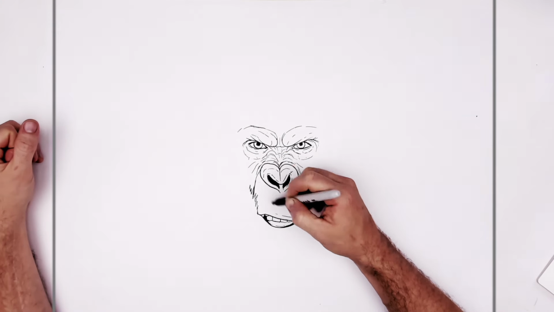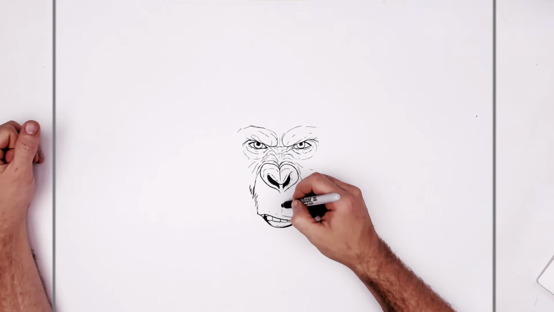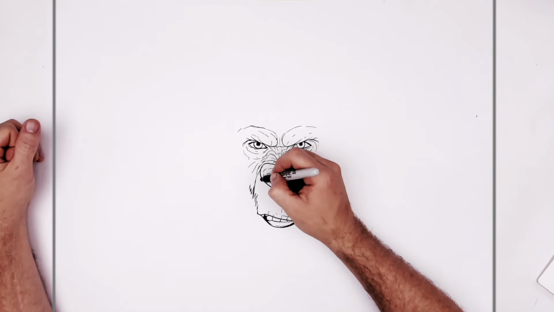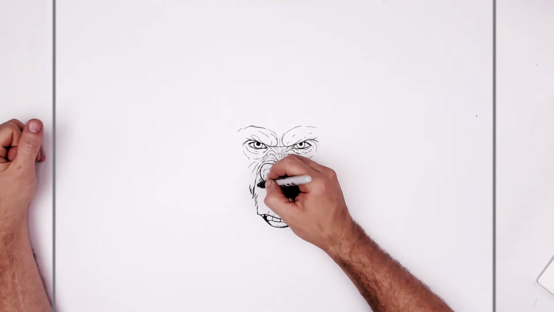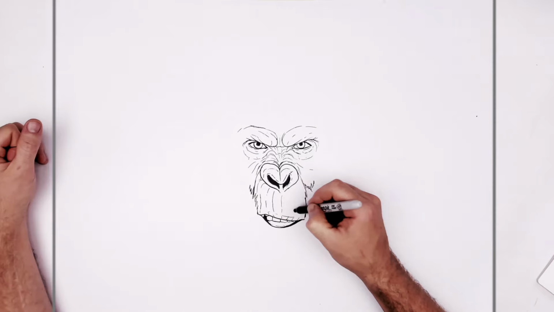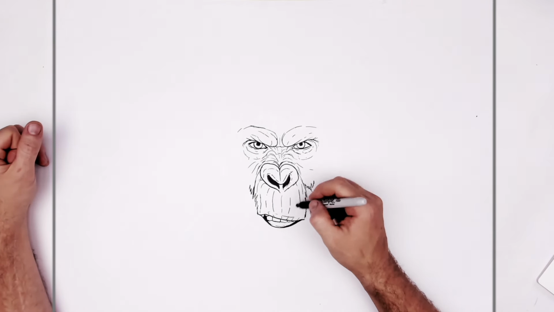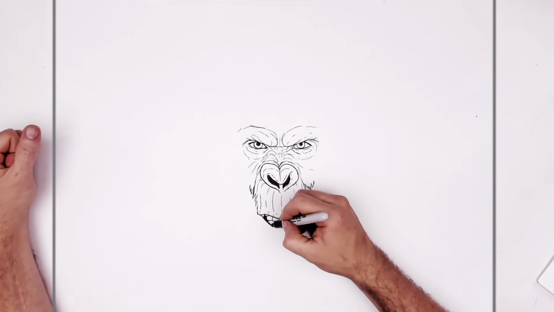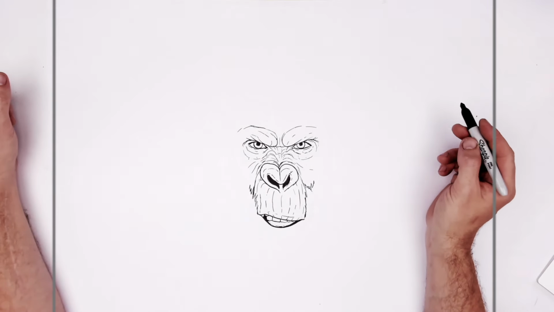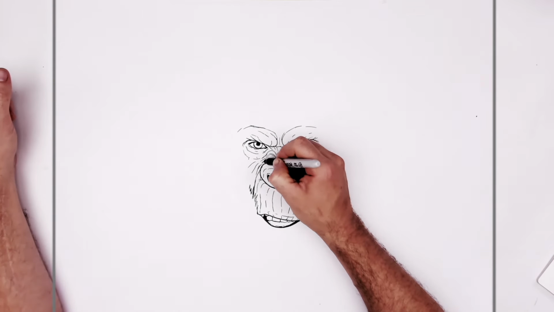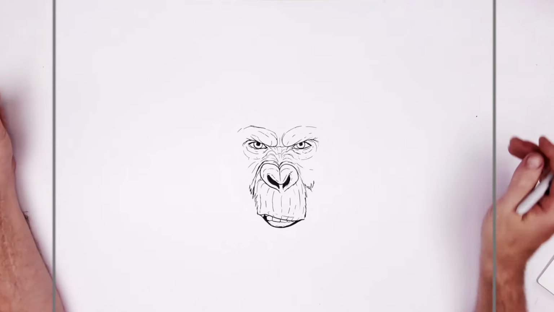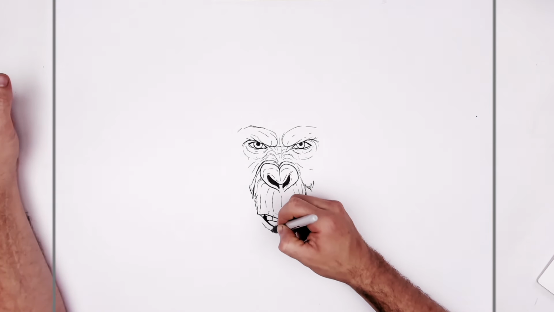You could have a suggestion of a top lip there, but they mostly have these sort of lines that follow the face, sort of like so, right? And then maybe a little bit of a bottom lip just here.